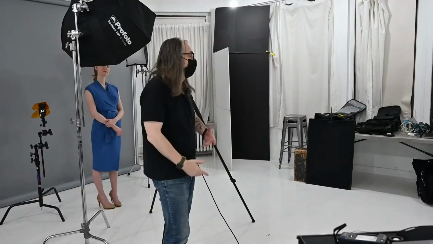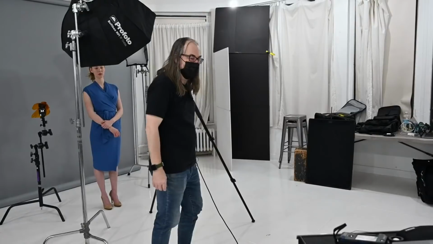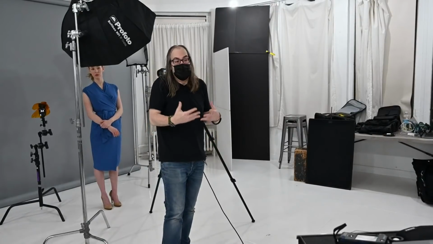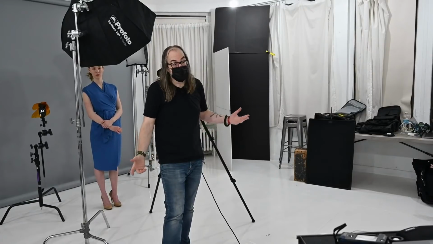Which one do I like better? I don't know. Seth would tell you short lighting. I do like to light from the back a lot. I think which one you use depends on what you're doing. I don't think there is one that's better or worse.